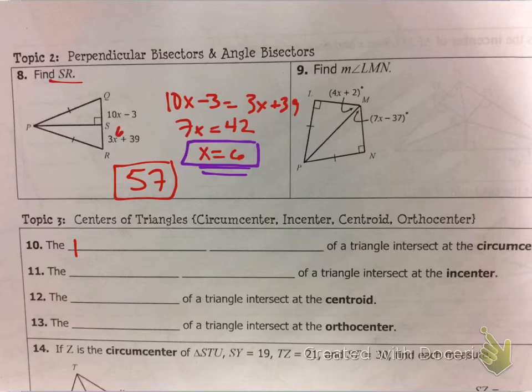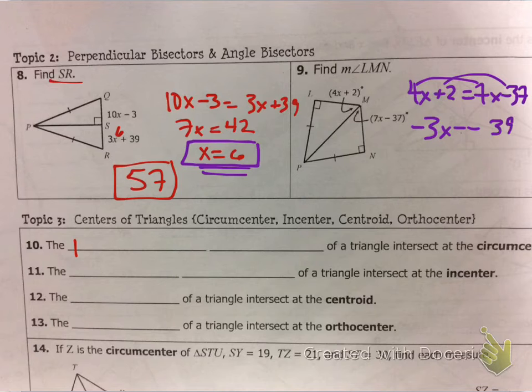So here I'm going to say 4x plus 2 is equal to 7x minus 37. So that would give me variables to the left, numbers to the right. Negative 3x is equal to negative 39. And guys, if you get a decimal or a fraction, you probably did something wrong. Check your work. And then x is equal to 13.